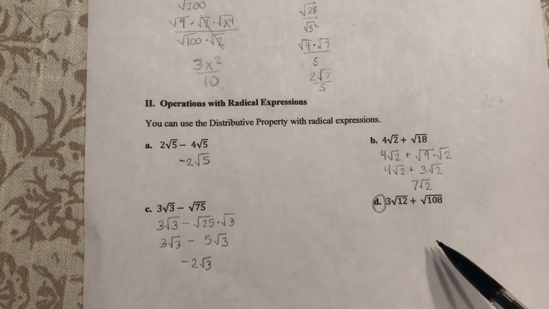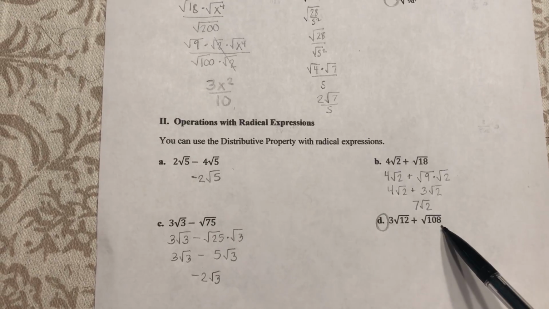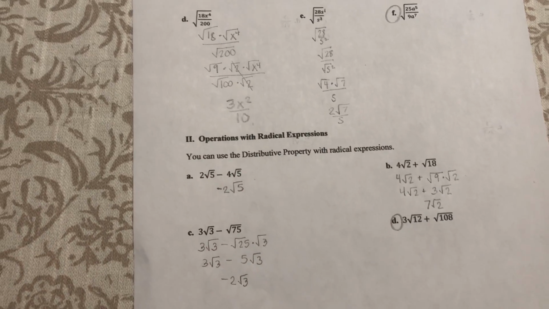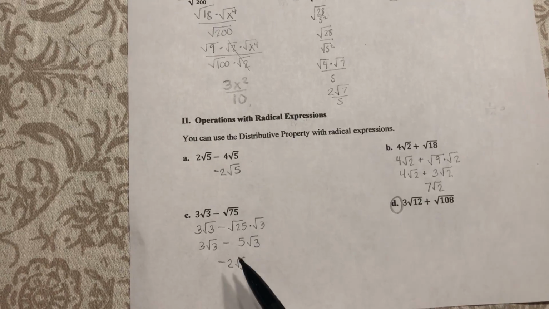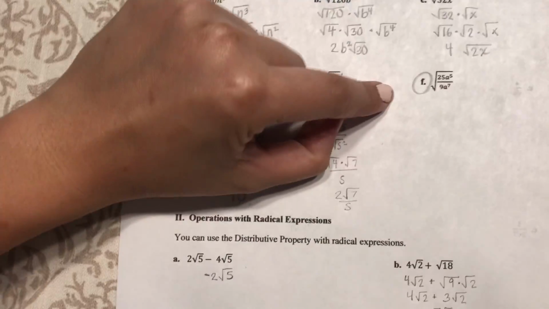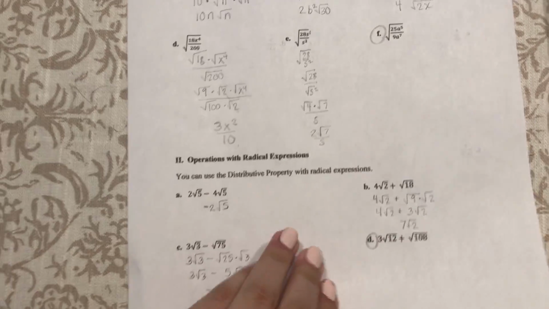You're going to do the same thing for letter D on your own. So try to split apart your root 12 and your root 108 into the largest perfect square factor. Simplify that square root, and if they're like terms, you can add them. So far you have F and D to do. So you should be pausing the video if you want to do that right now.